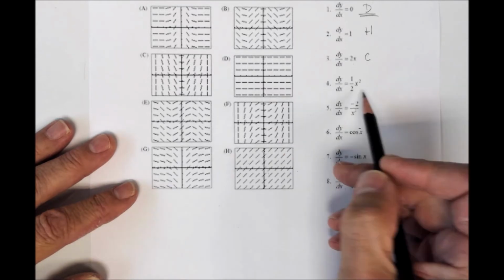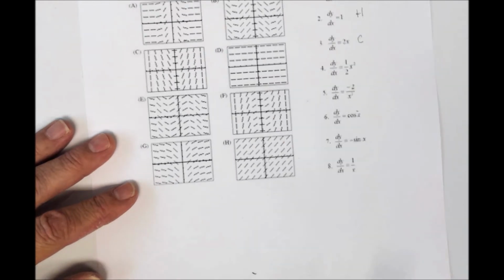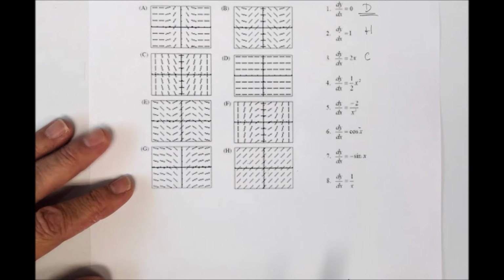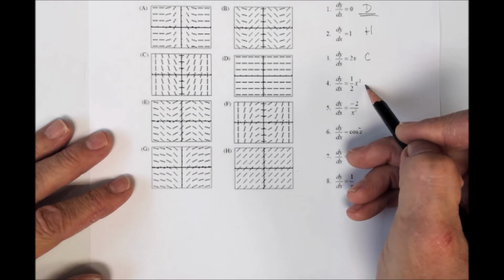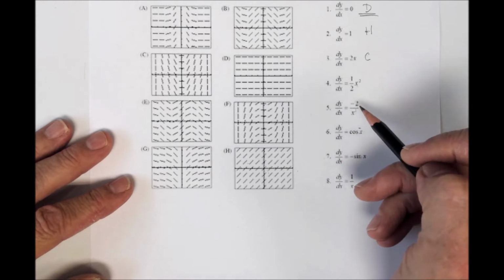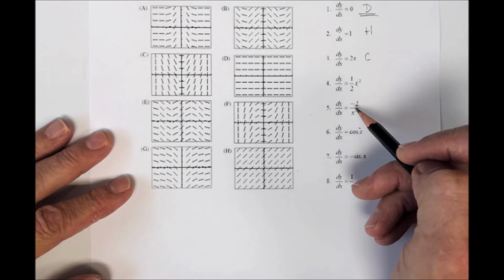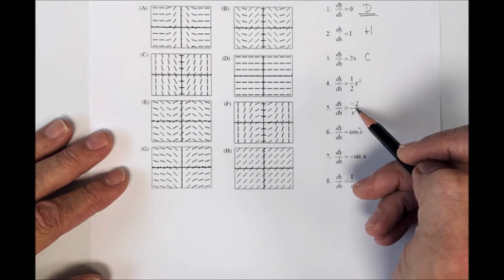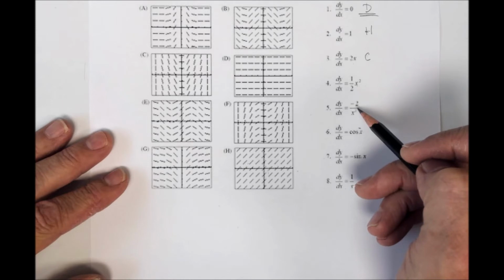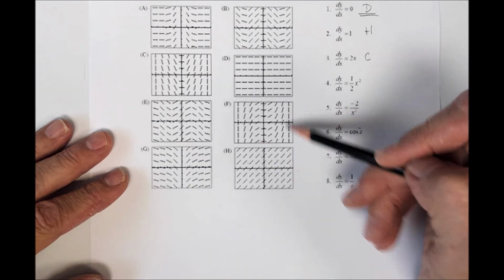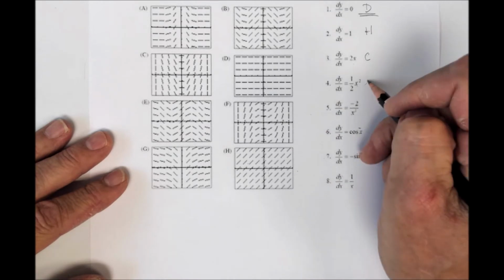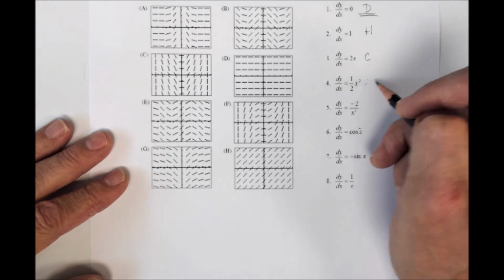Okay, and then what else do we have? Okay, we have 1/2 x squared. Now, 1/2 x squared, no matter what you plug in for x, it's always going to be positive. And notice here that it doesn't have a y, so the vertical lines should all match. So it's always going to have positive slope. So I'm looking for something that always has positive slope. These all have positive slope, and you see how they all match in the same vertical line? So I would have to say that this one matches up pretty nicely with F.